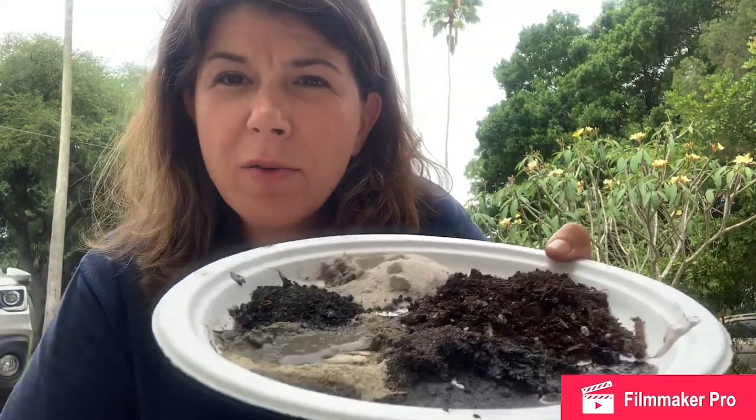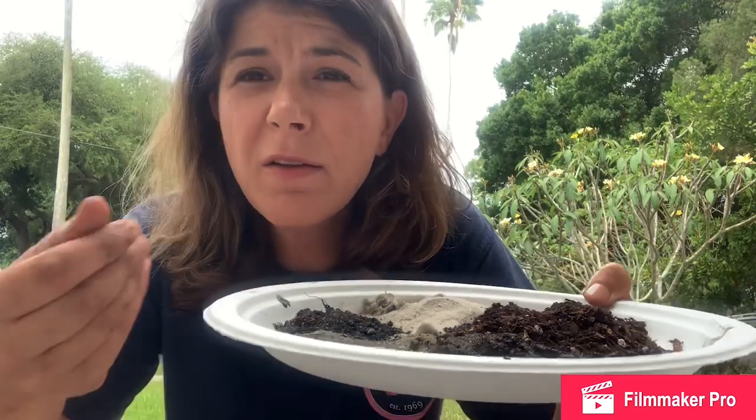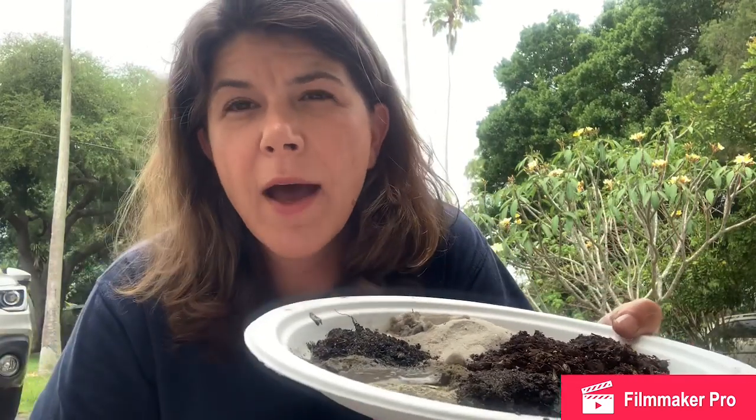So let's continue our soil analysis. So we've looked a little bit about texture, and we felt our soil with a little water to see if it felt sandy and gritty, or smooth and silty, or sticky and clay-like. Most likely you're going to have a mixture, and you're going to be able to kind of feel those differences. Next, we're going to try to separate our soil out.